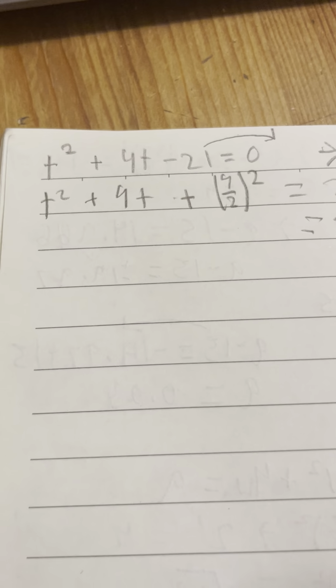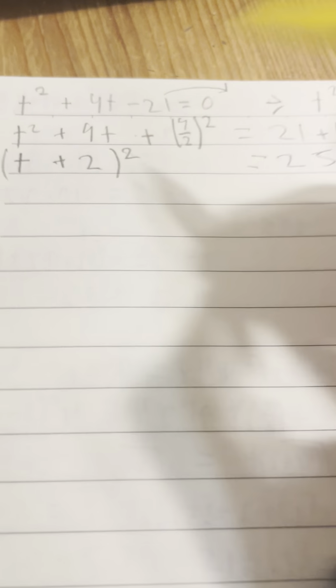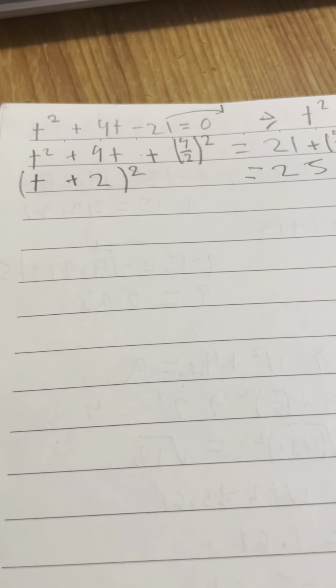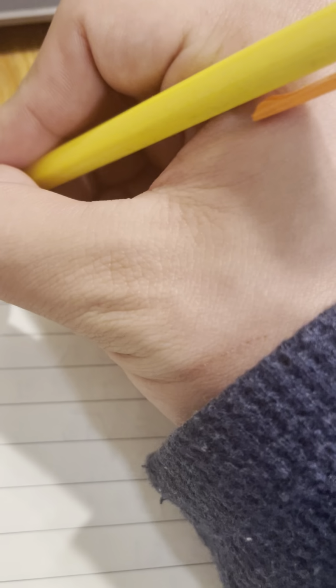Then on your left side, all you gotta do is simplify. So in this part, since there's 2 t's, you just put 1 t. 4 divided by 2, you just put 2, and that's about it. And you square it. So that's how it's supposed to look. You don't gotta worry about this. This turns into this, essentially. So from there, you gotta do this.